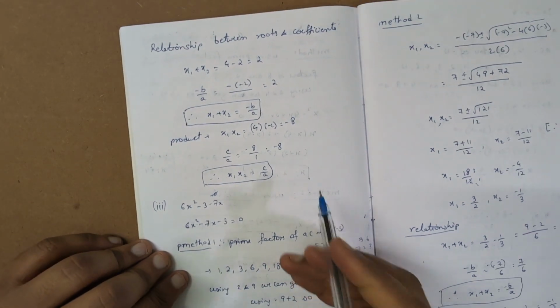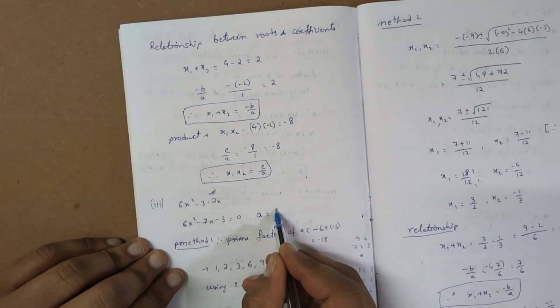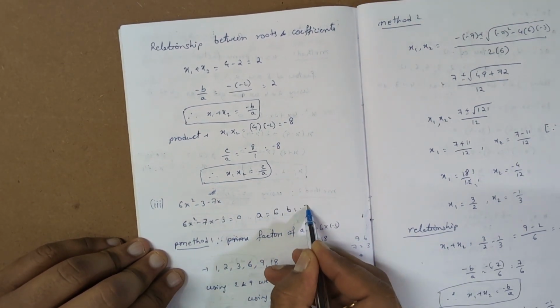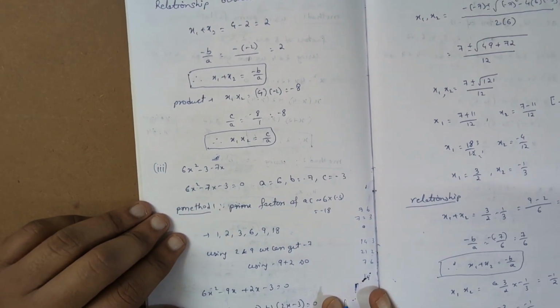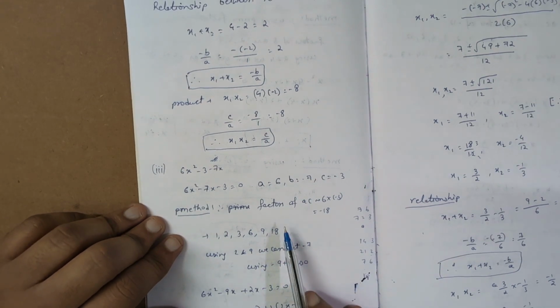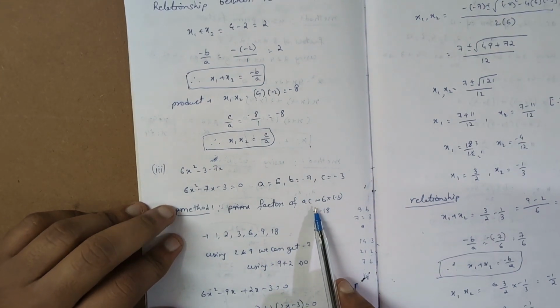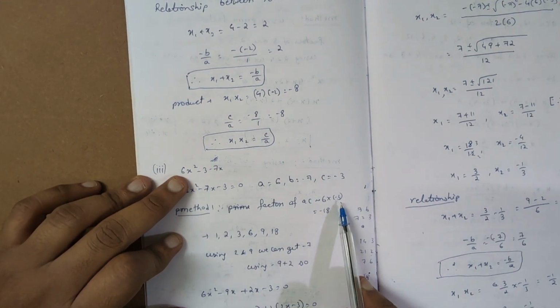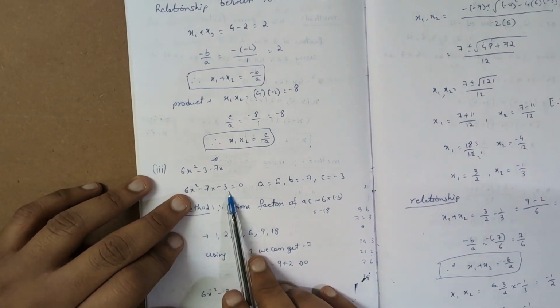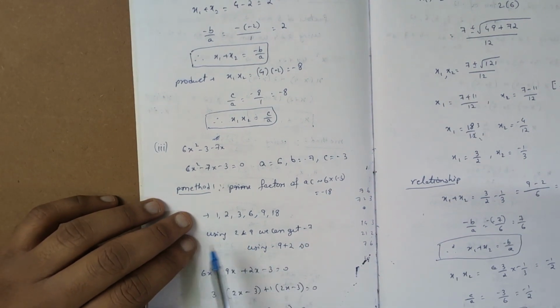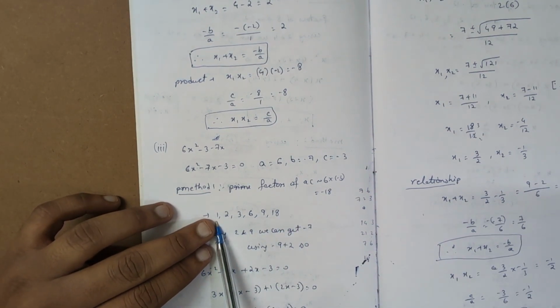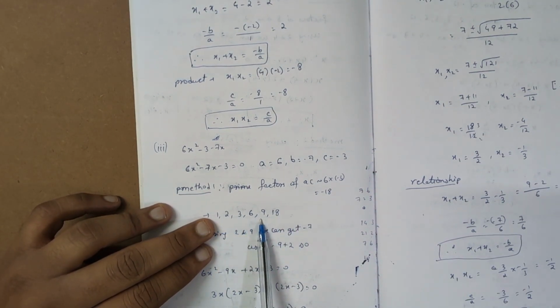So here we can notice that a equal to 6, b equal to minus 7, and c equal to minus 3. So let's go with method one, that is finding the factors of ac. So ac here is 6 and minus 3. So 6 into minus 3 will be equal to minus 18. The factors of 18, as we know, are 1, 2, 3, 6, 9 and 18.